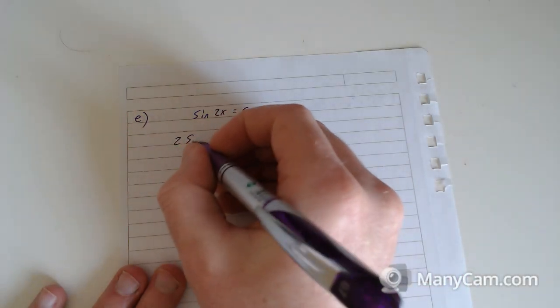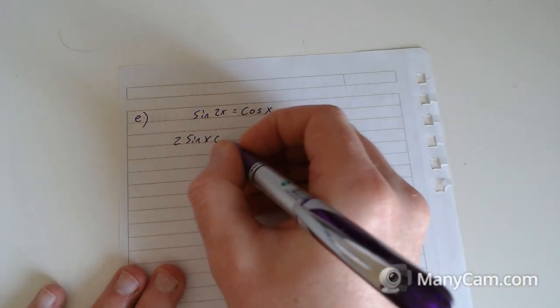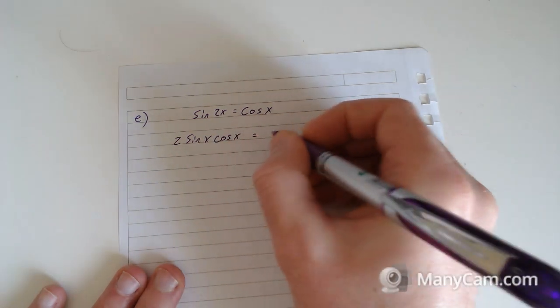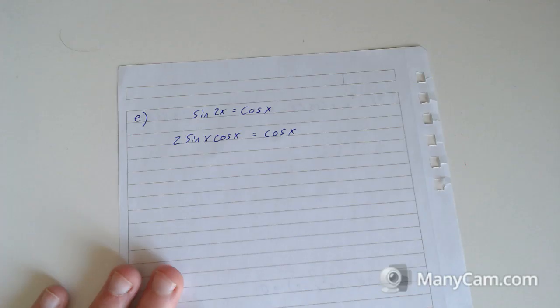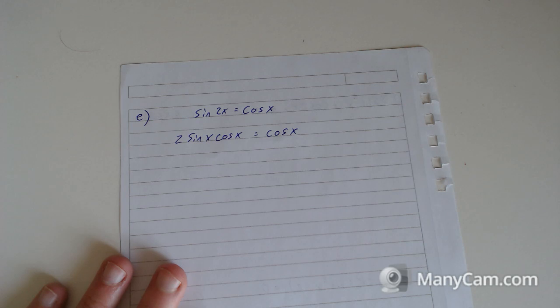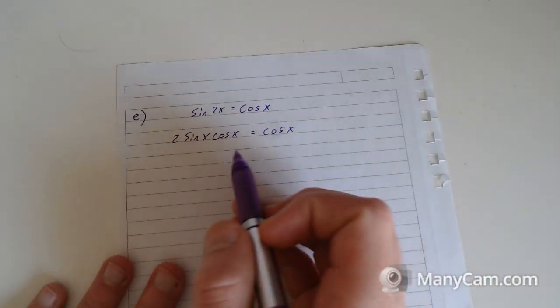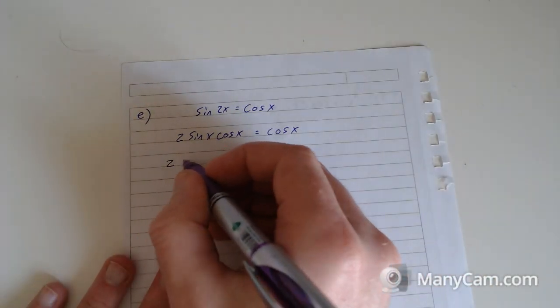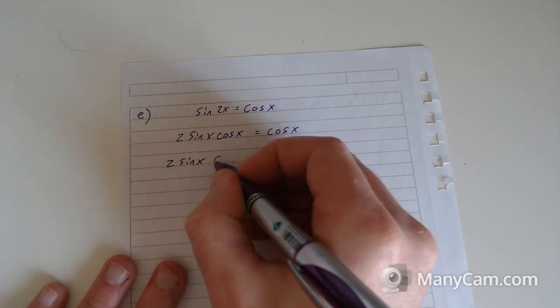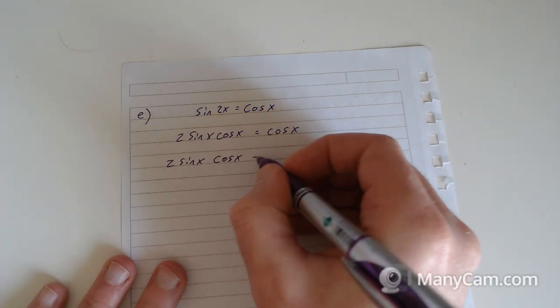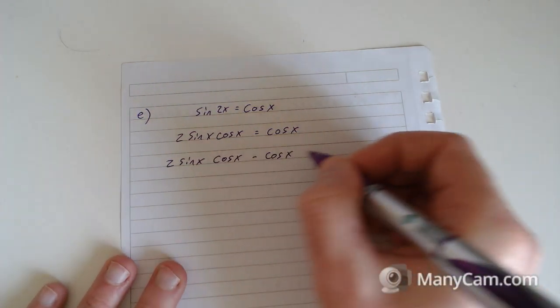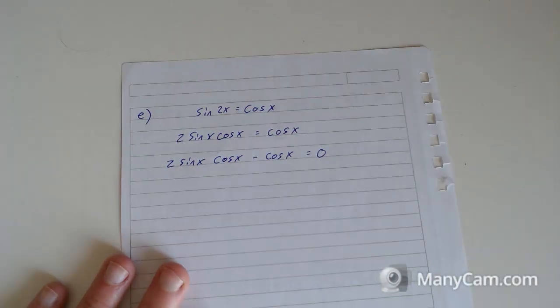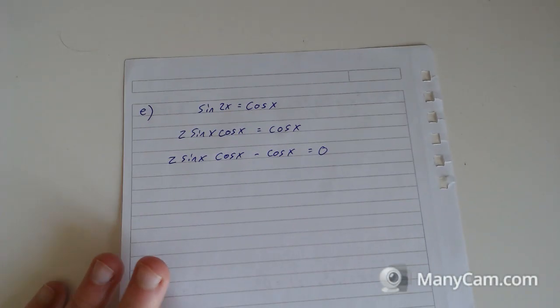So this is 2 sine x cos x. Now we subtract cos x. Okay.